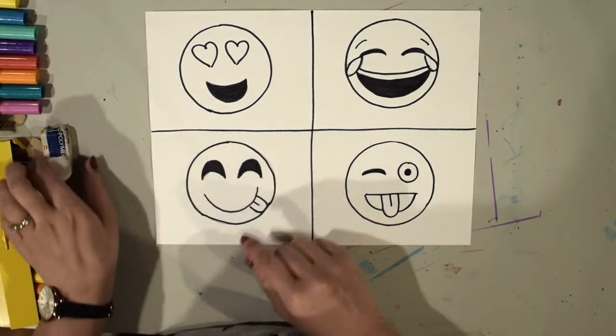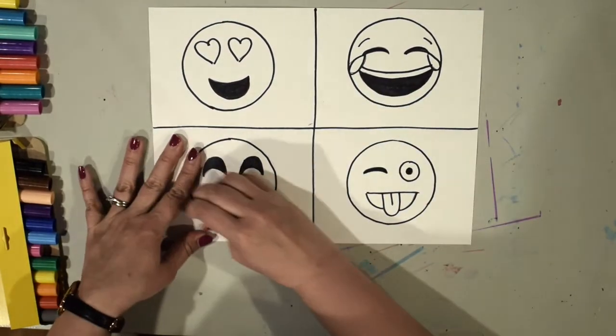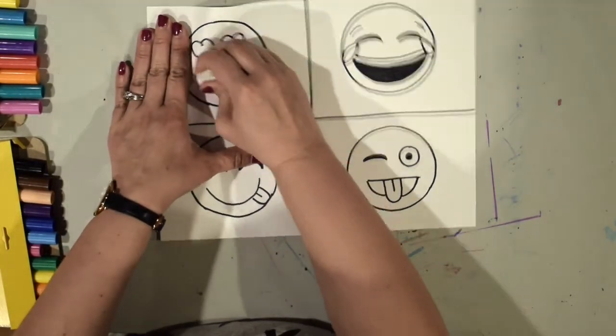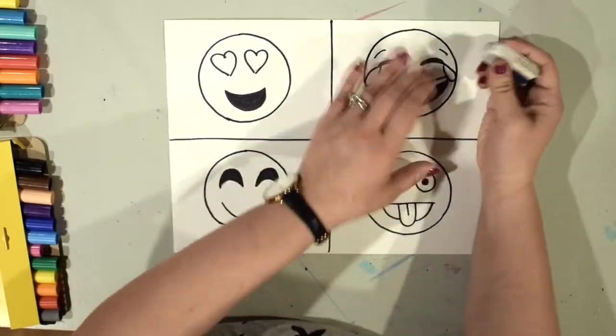Okay, my next step is anywhere that I still see pencil lines showing, I'm going to take my eraser and go back and clean those up. This is called having good craftsmanship and putting that little extra bit of work into your artwork to make it look really nice and complete.